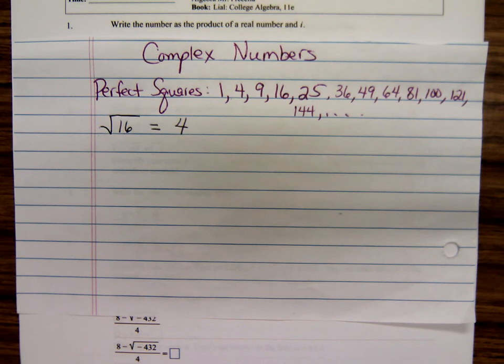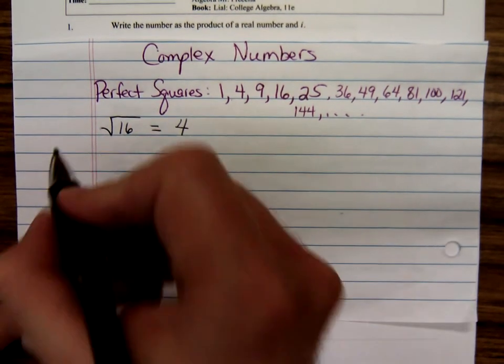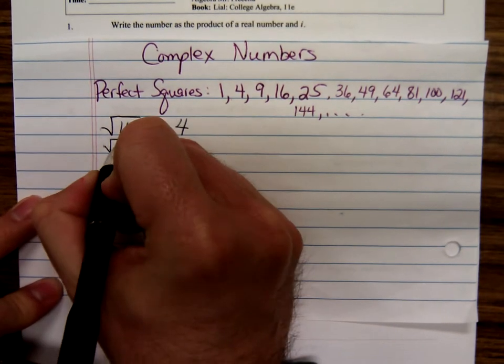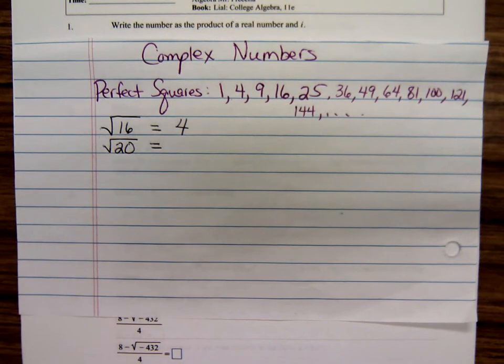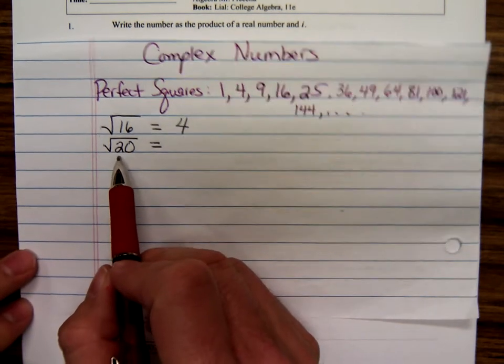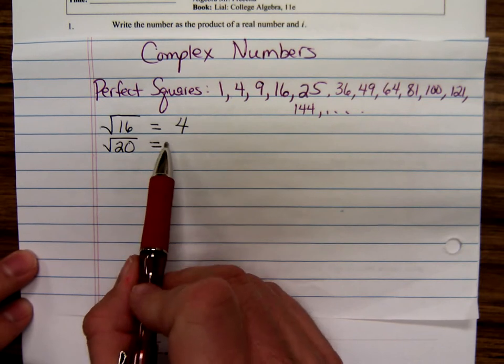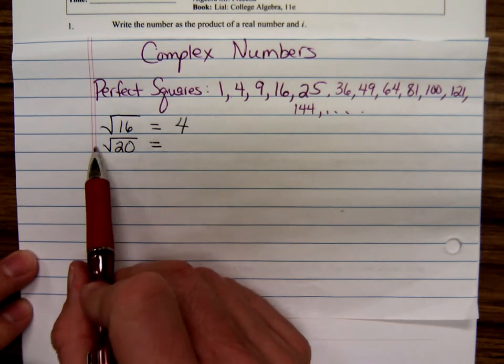The natural question to ask is, what if you had one of these square root symbols and the number under there is not a perfect square? How would you simplify that? Something like square root of 20. Well, you've simplified stuff like this somewhere before, and here at this school we do it in intermediate algebra.